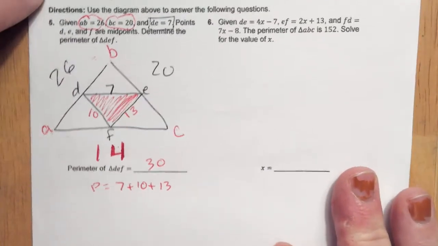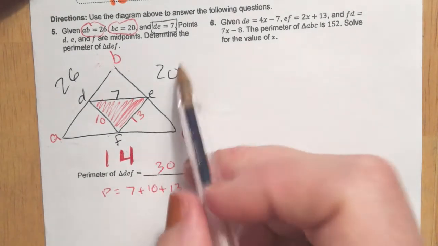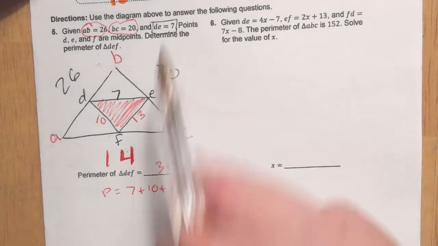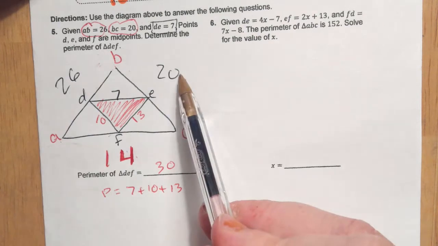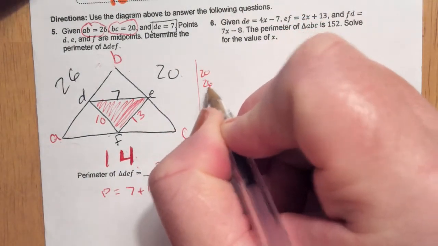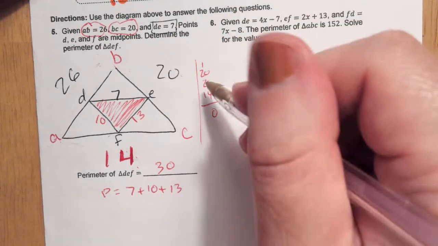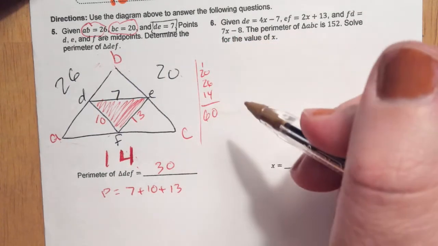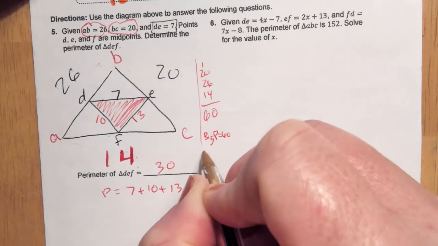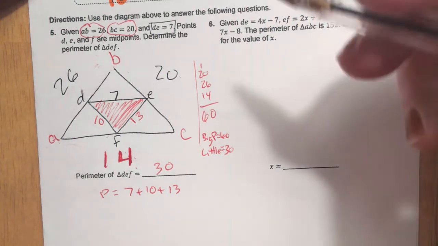Okay, and that was just one way how to do this. There's a couple other different ways. We could have also known that, oh, hey, this is a small one, D to E, so if you double it up, that'd be 14. So you have 26, 20, and 14. So the other way to do this is we know that we had 20, 26, and 14. You add those together, you would get 10, 2, 4, 6, so that's 60. So if the big perimeter is 60, then the little perimeter would have had to have been 30. So that was another way how to have done this.